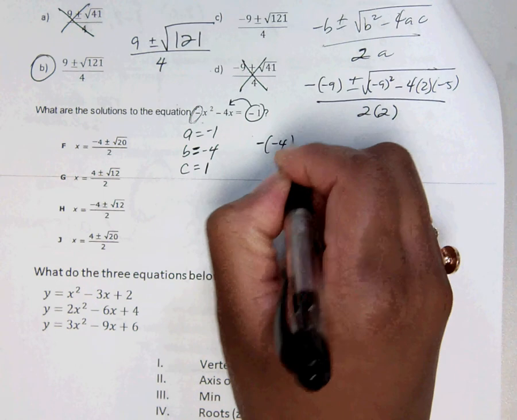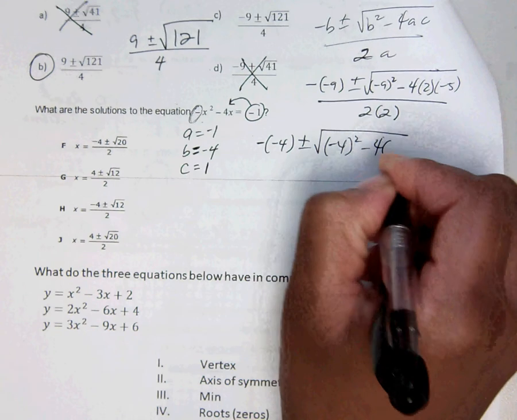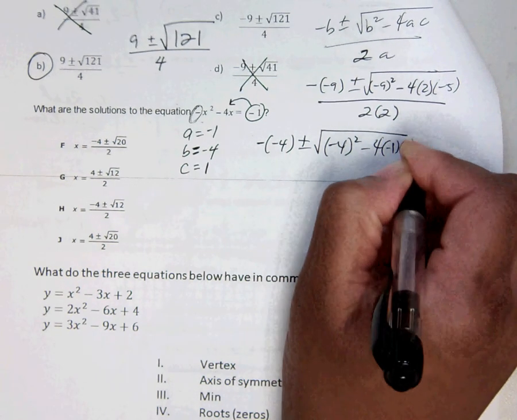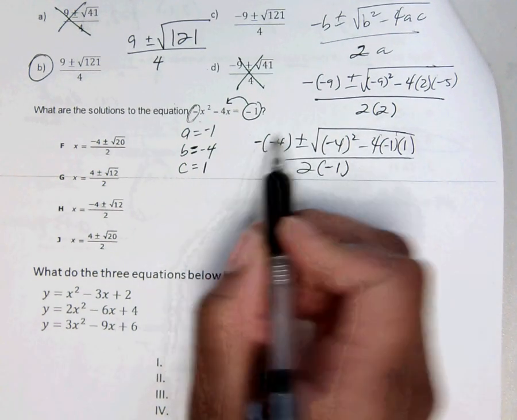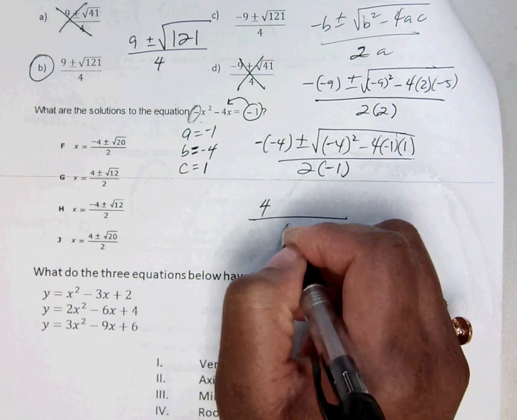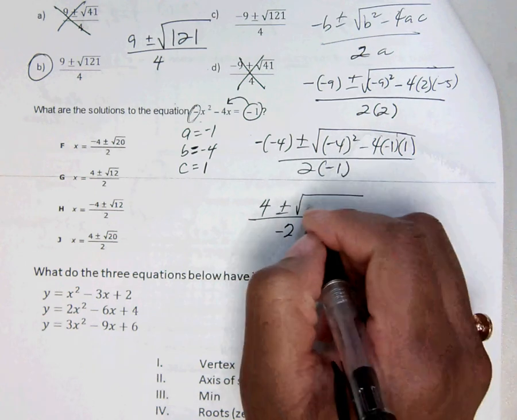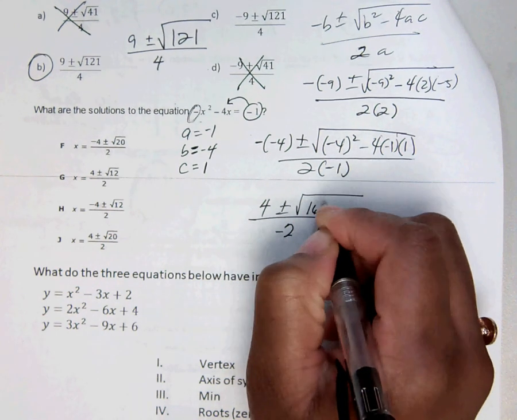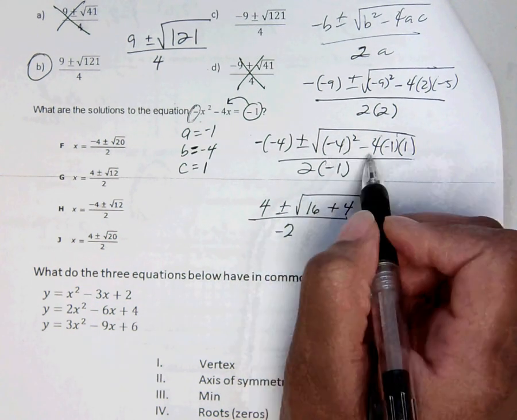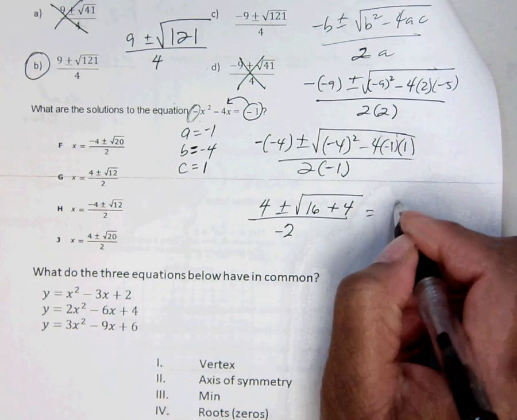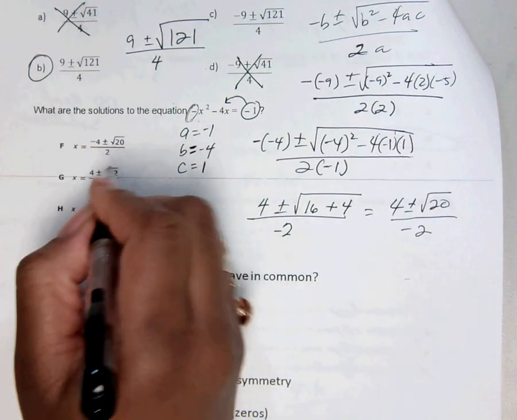Negative times negative 4. Plus or minus the square root of b squared, negative 4 squared, minus 4 times a, negative 1 times c, positive 1, all over 2 times negative 1. So this is positive 4. This down here is negative 2. This here is going to be 16 plus 4. So that gives me 4 plus or minus the square root of 20 over negative 2, which means we can eliminate these two.